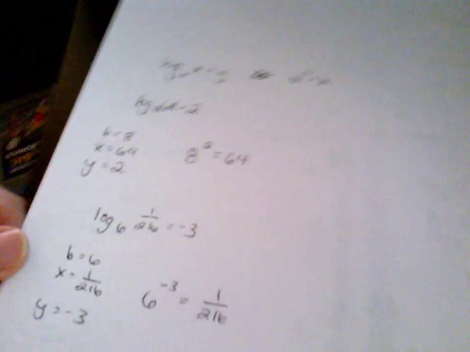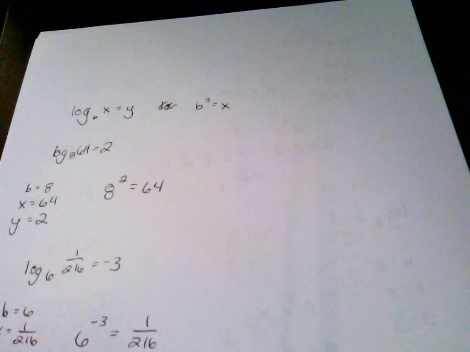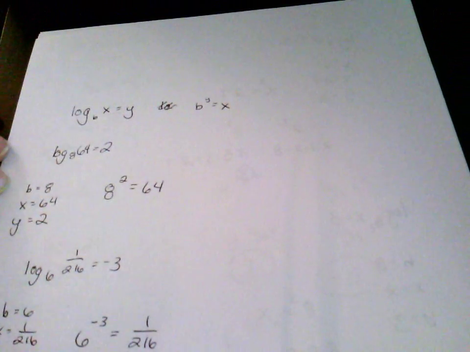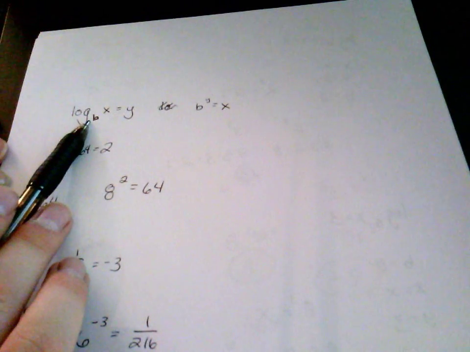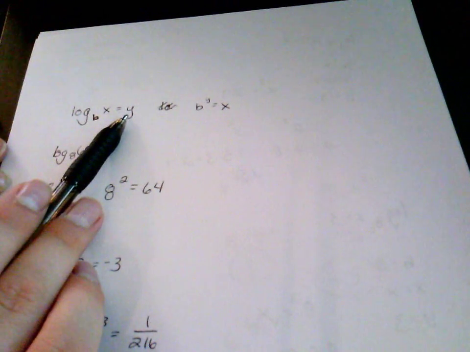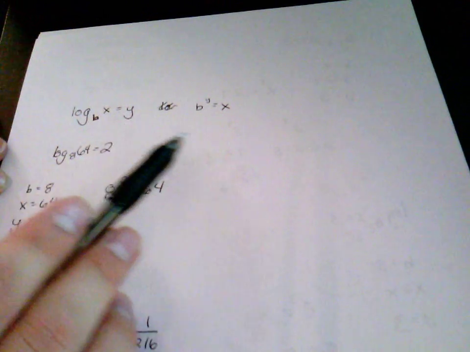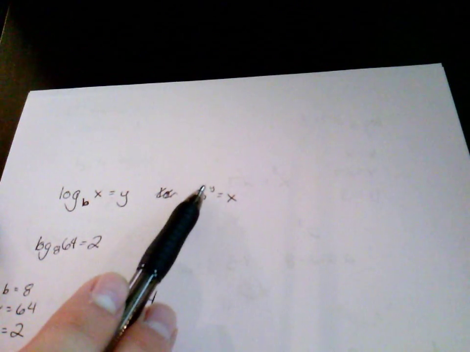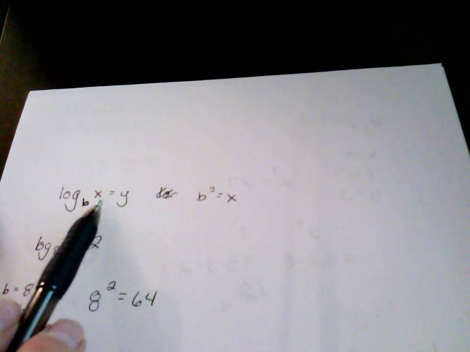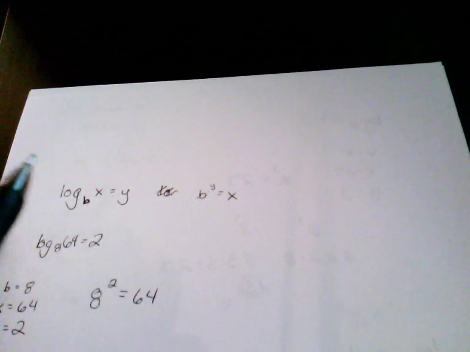So our first formula being that if you have log base b, this is not a 6, this is a b, as in boy, okay? If you have a log with a base of b to the x power equals y, it's equivalent to say, in an exponential form, b to the y power equals x. So these mean the same thing.